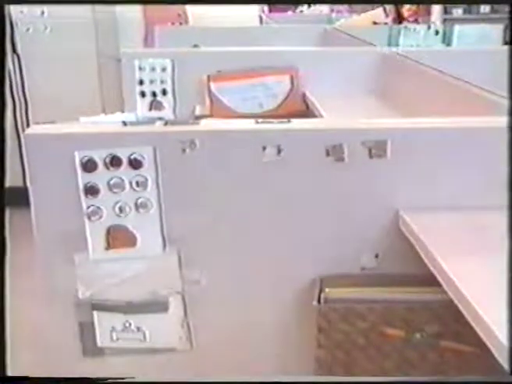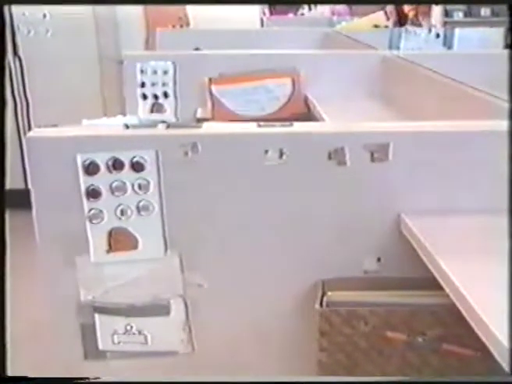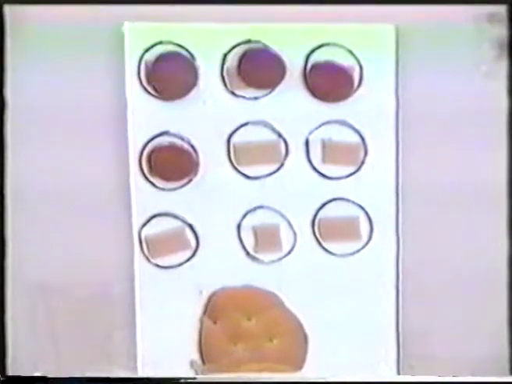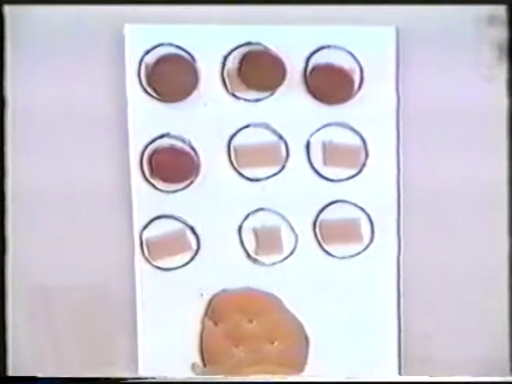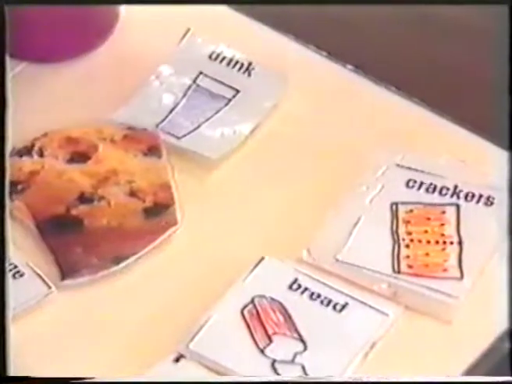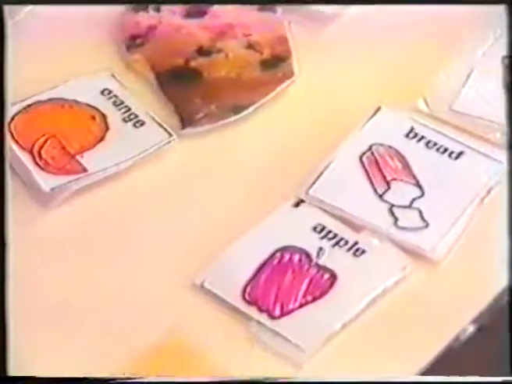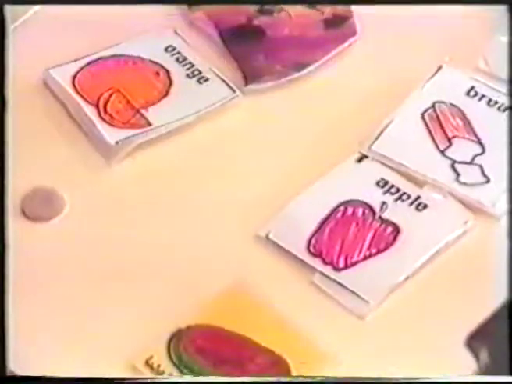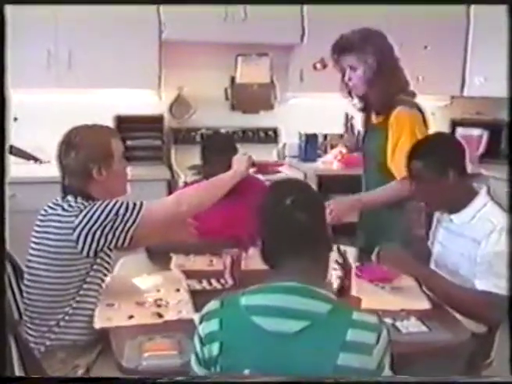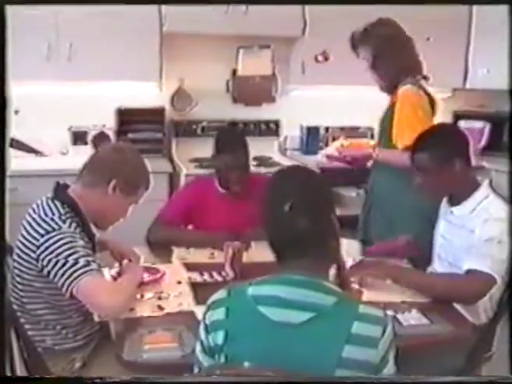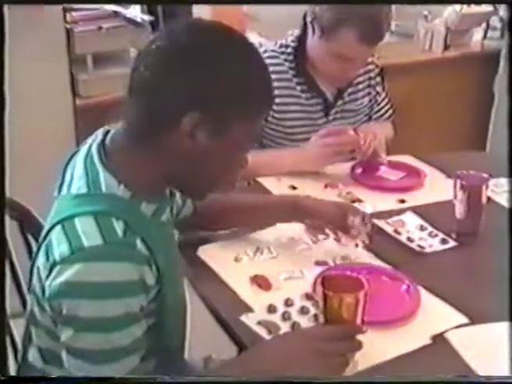In this classroom, students are paid a penny when they finish a job. When a student has 9 coins, he can use them during snack time to eat whatever he wants. This young man has received 9 pennies and immediately claims his reward. These cards are used by the students to order snacks. A single coin can be used to buy one type of food. This is a step in teaching students the use of money.